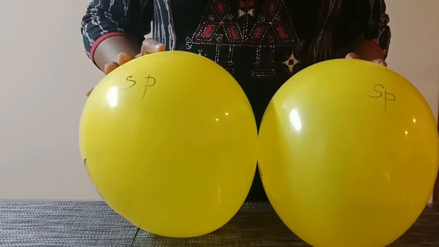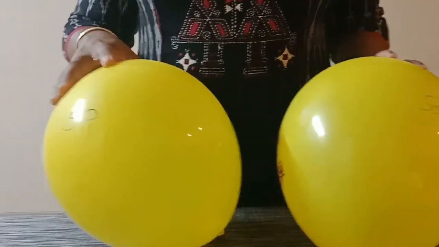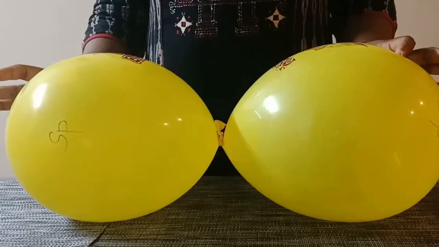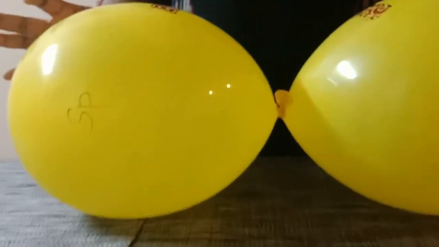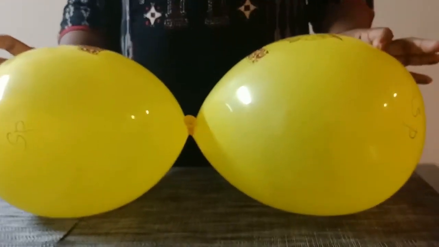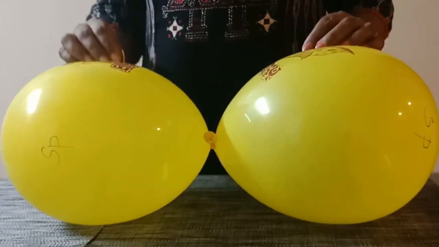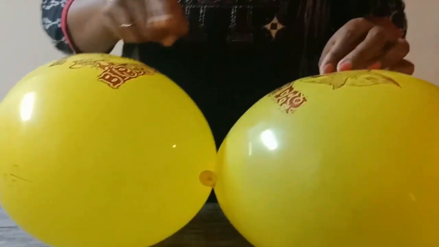Next is sp hybridization. After mixing 1 s and 1 p orbital, we get 2 sp hybridized orbitals. This is the orientation of the 2 sp hybridized orbitals in space. These 2 orbitals are oriented in a linear fashion with a bond angle 180 degree.